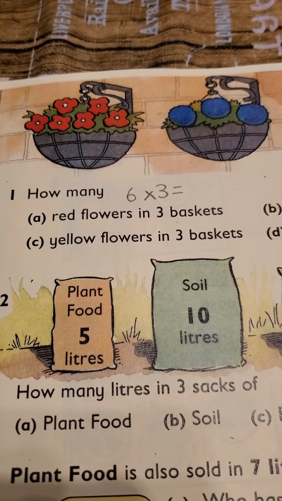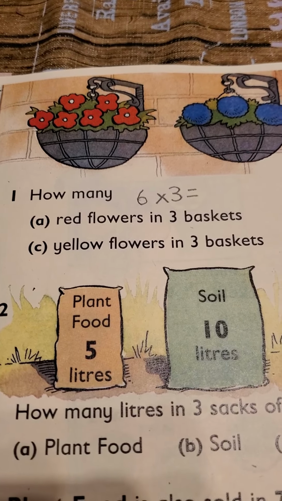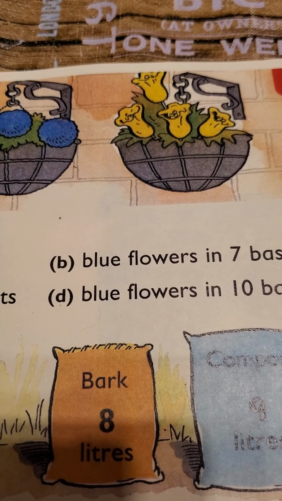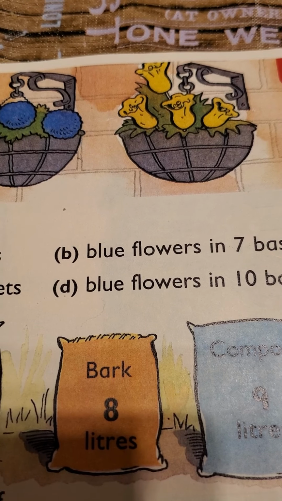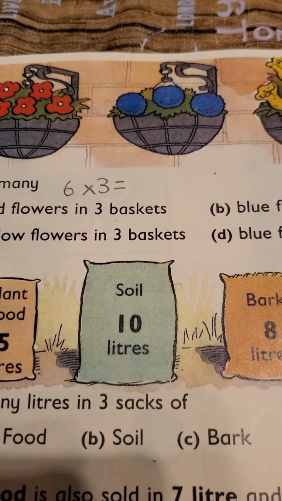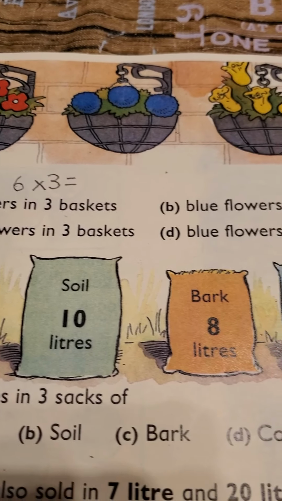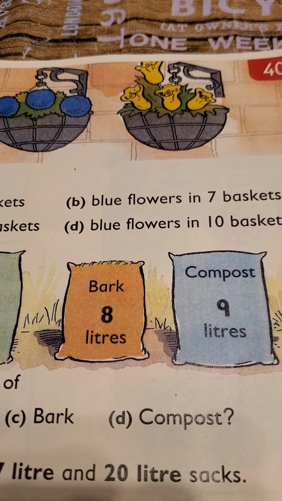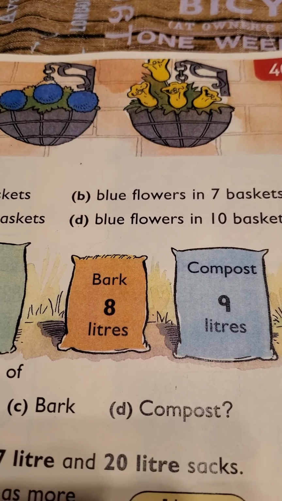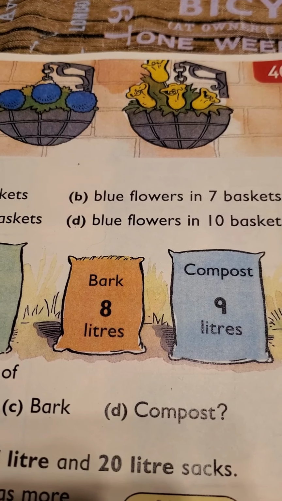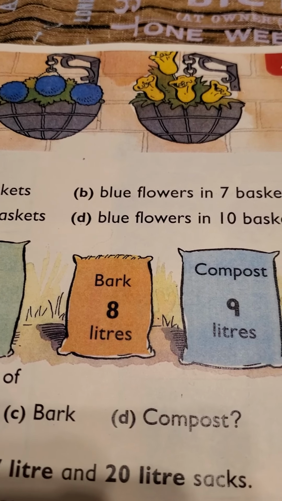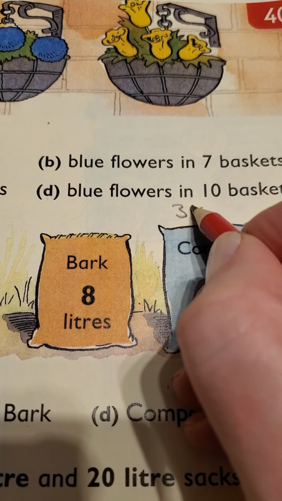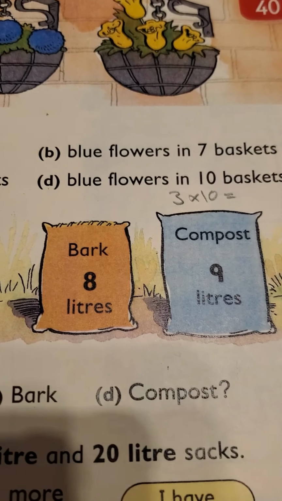Question C says how many yellow flowers in 3 baskets. So let's see how many are in 1. 1, 2, 3, 4 yellow flowers. So that would be 4 times 3. Question D, how many blue flowers in 10 baskets? Can you predict what I'm going to say? What is the question for this one? How many blue flowers in 10 baskets? 10 times 3, or 3 times 10. And then you write your answer.